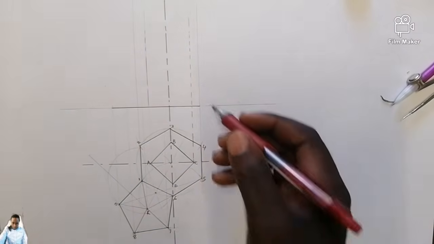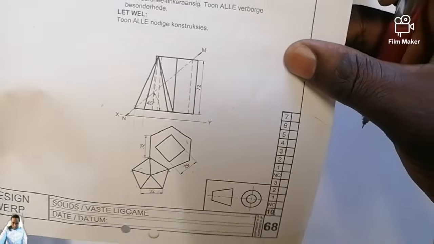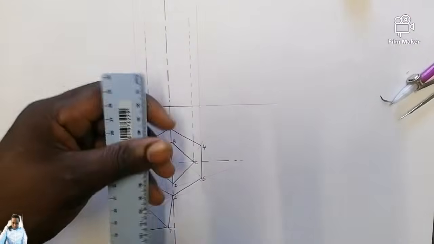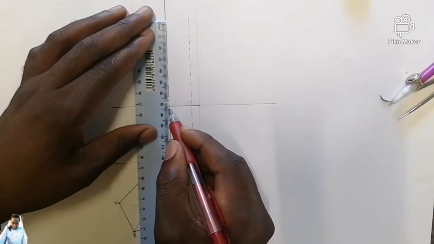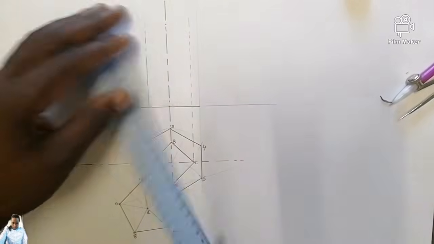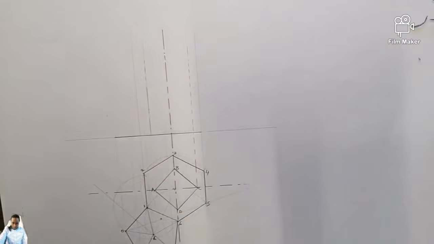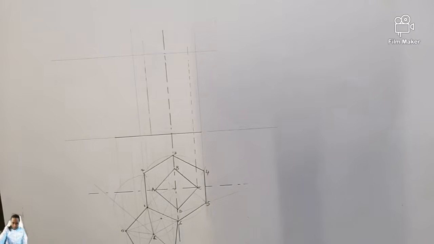Then now we can go up with the height of 72 millimeter. 70, 71, 72 is right there. Then I give it a mark right up there. You understand? So here it is. Then from there, what is happening?